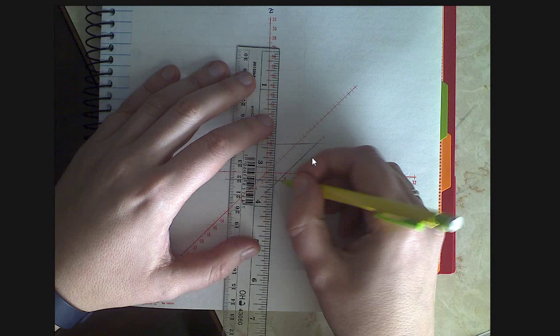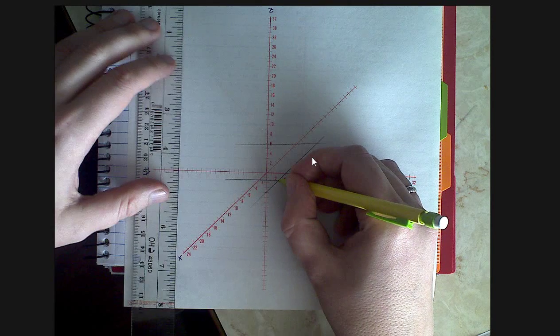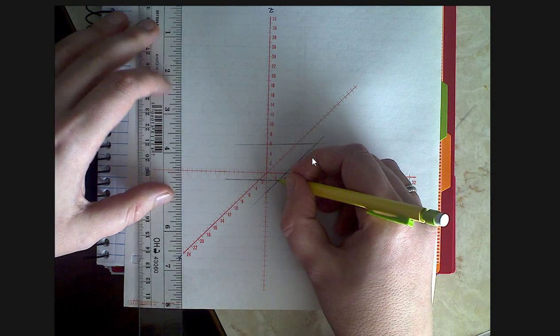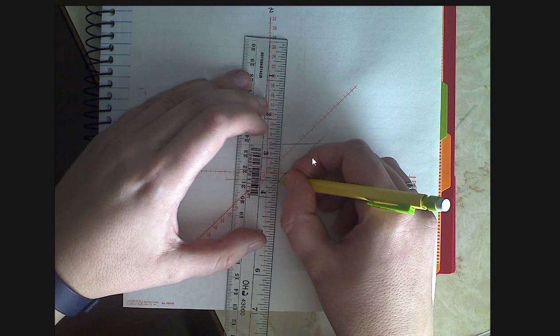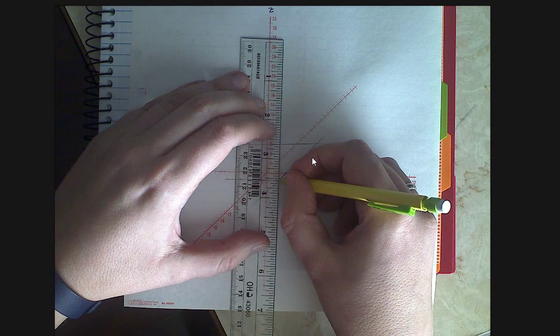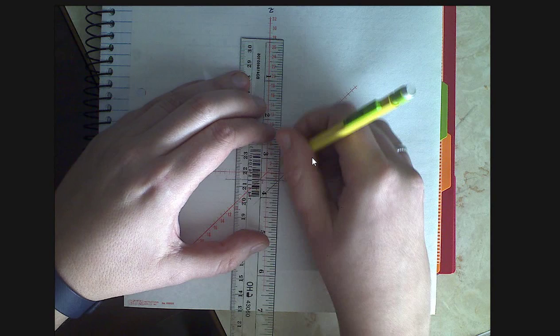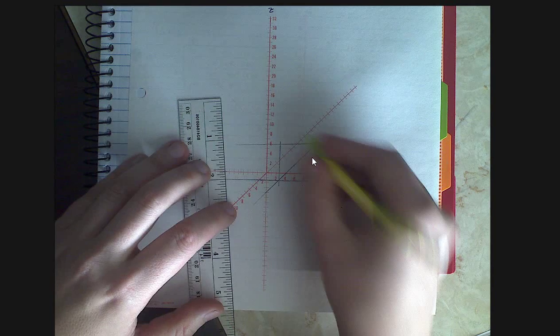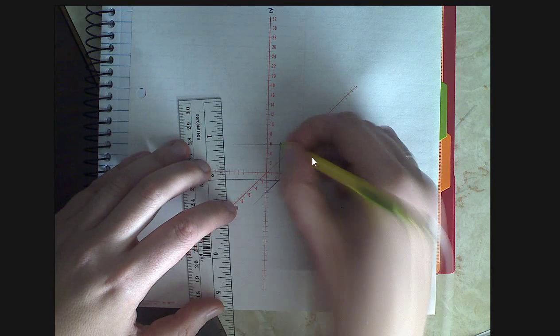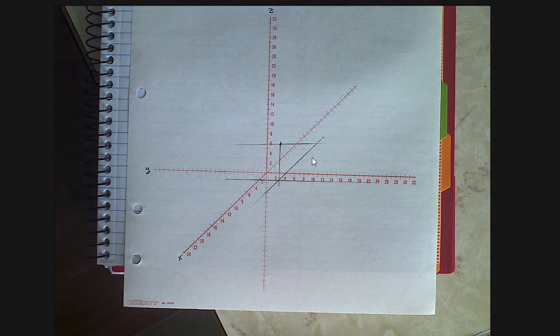Now I connect this point down here, where X and Y met, to that line I drew. Okay, let me walk you through it. This line goes through 2 on the x-axis and is parallel to the y-axis.